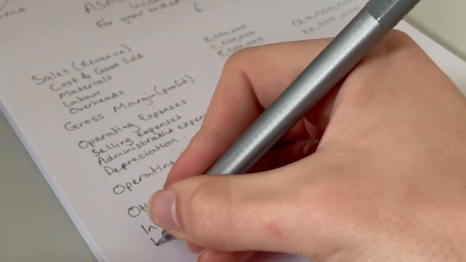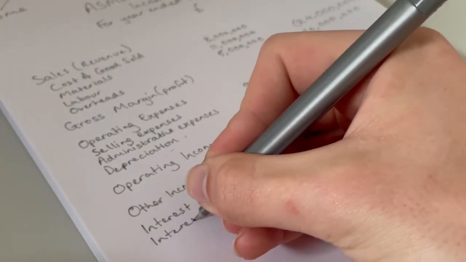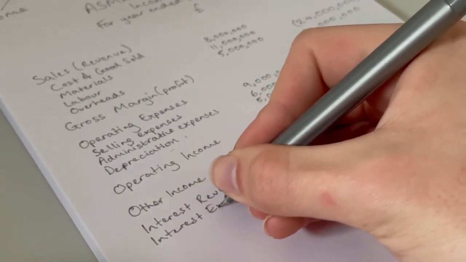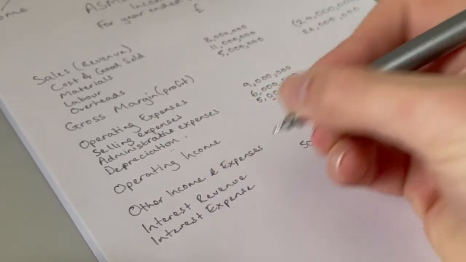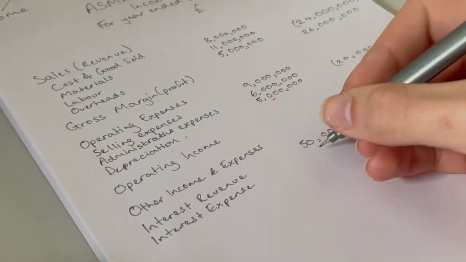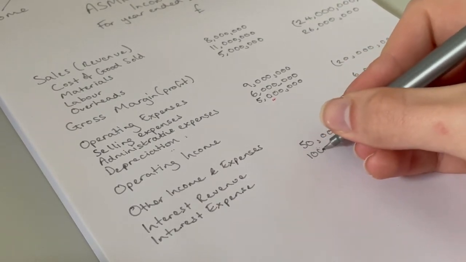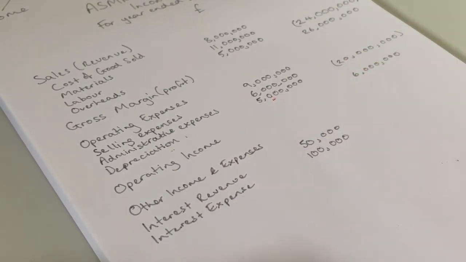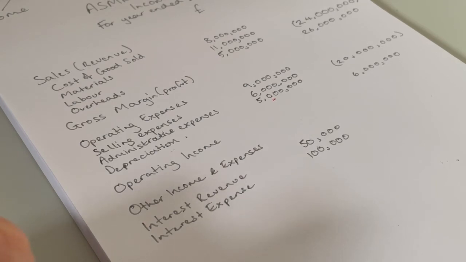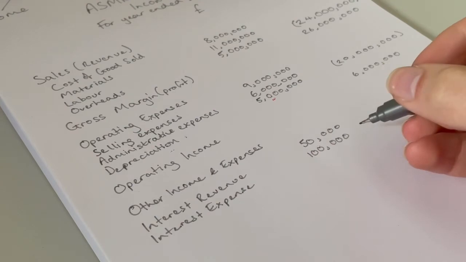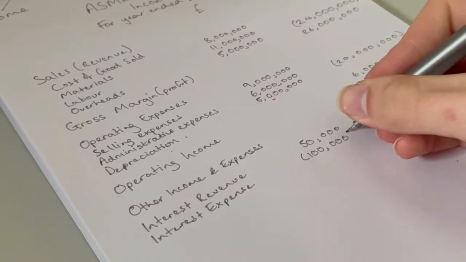Interest expense is the counter side of that, and that could be interest that we've paid on a loan that we've perhaps taken out. With loans, you often pay back the principal amount, and then you also pay back a rate of interest. Otherwise, what's the point in the bank giving you a loan if they're not making any money off it? So again, arbitrarily, we'll say 100,000, and that's an expense. So we'll put that in brackets.